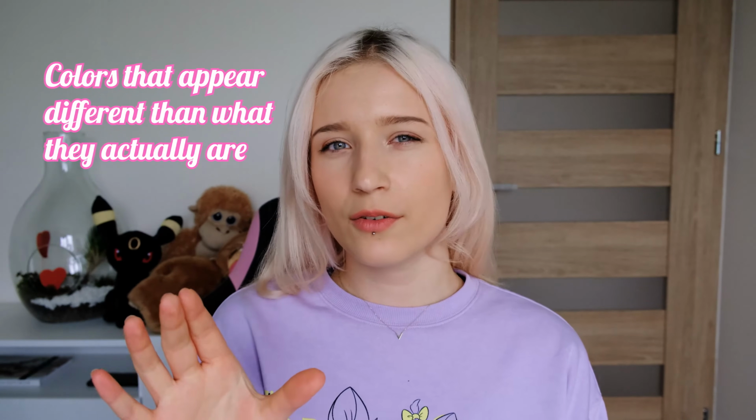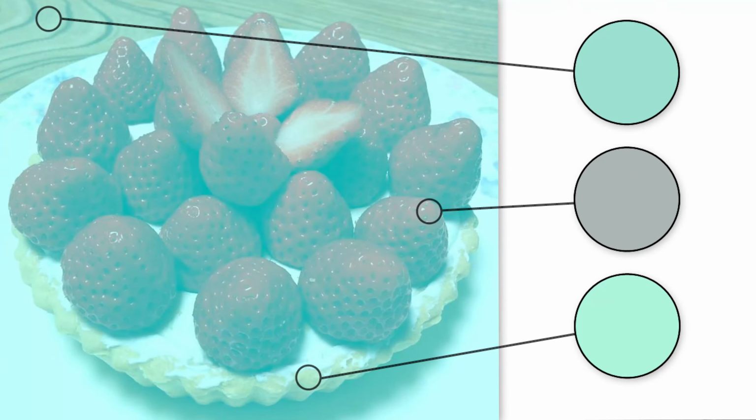But anyway, number one is colors that appear different than what they actually are. I'm sure a lot of you have seen this photo of strawberries that appear red, but actually when you color sample it, they're not red at all. It's because of the contrast and the way that our brain translates everything into something that makes sense. So when you see a picture that is completely blue toned, and there are some objects that have an absence of this color, so they are more grayish instead of blue, they will appear red to you because it's on the opposite side of the color scheme.